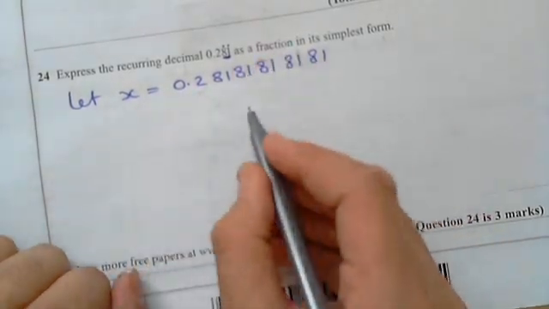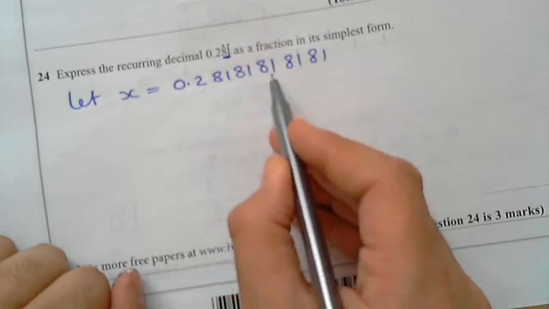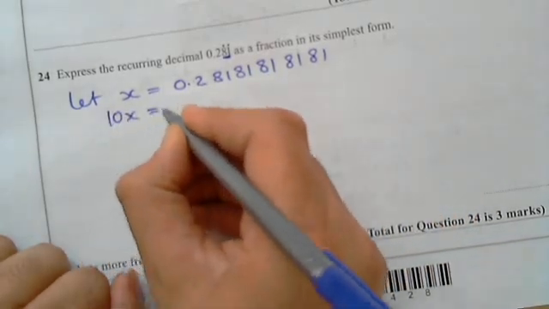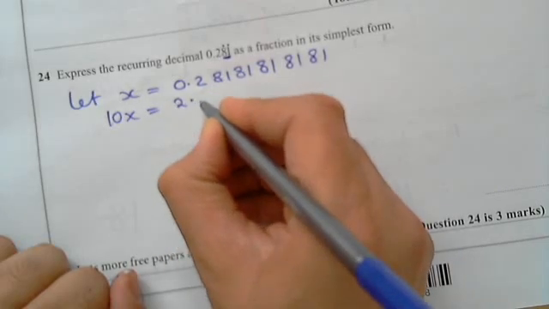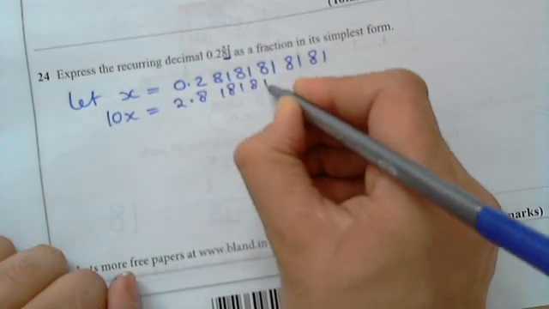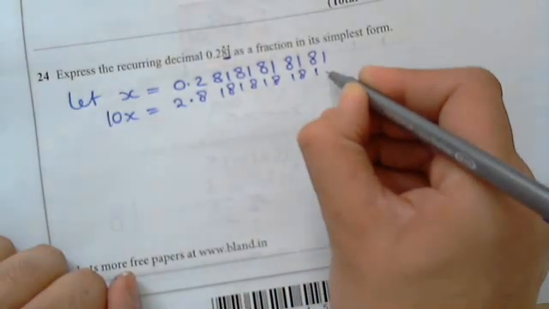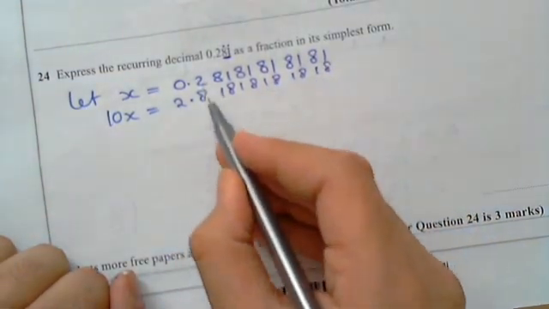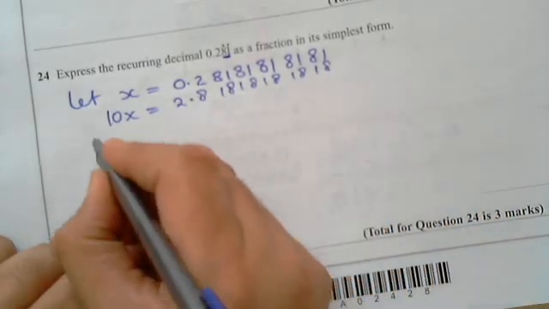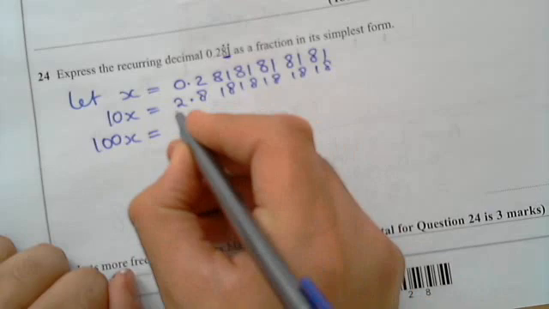Okay, what we need to do is get the decimal numbers to match up. So when we do the next ones, let's try 10x. That'll give you 2.8181818. As you see here, the numbers here don't match. They won't subtract to give you nothing. So we then try 100x.